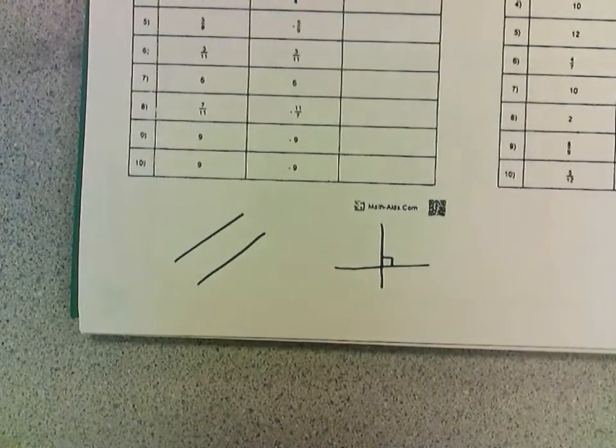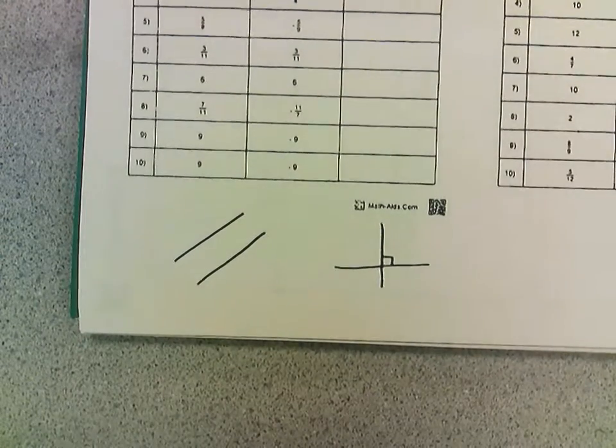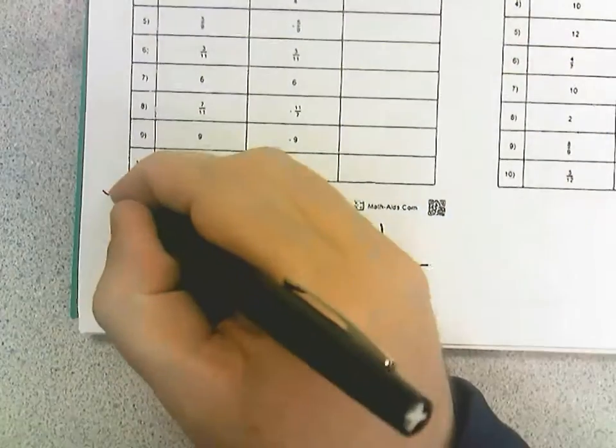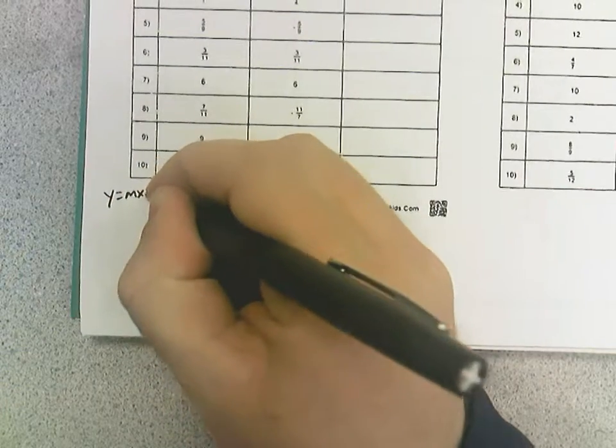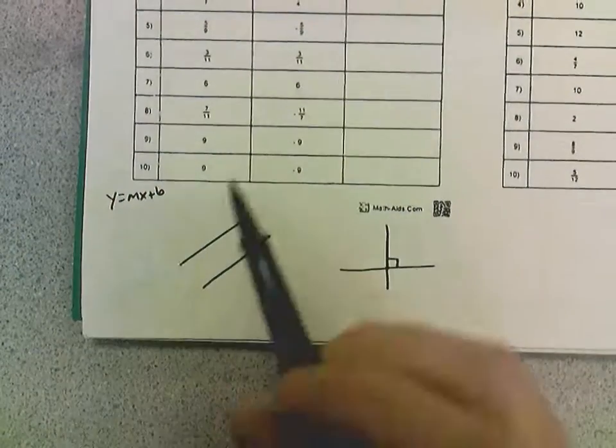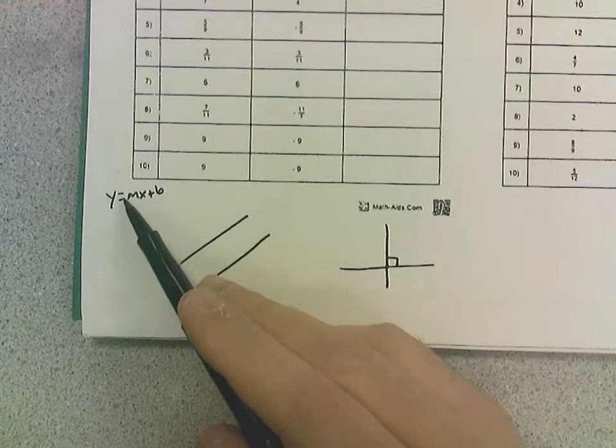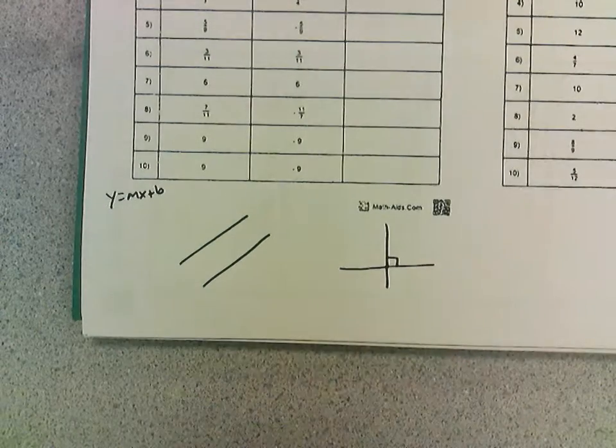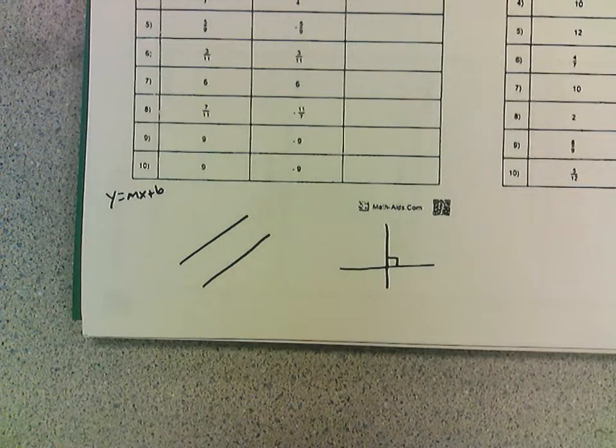Okay. Now, if you think about the equations for these lines, any line would have that equation y equals mx plus b, right? So m, that number in front of the x, is your slope, and then the number adding or subtracting to it is your y-intercept.